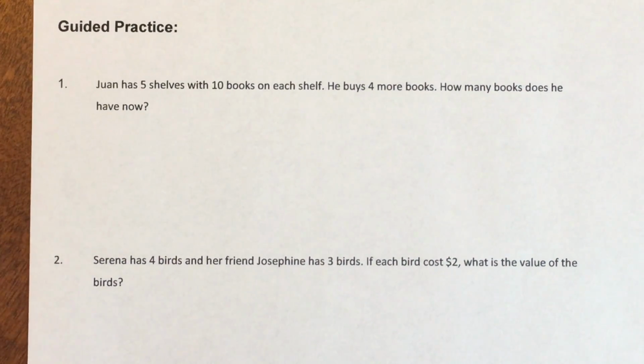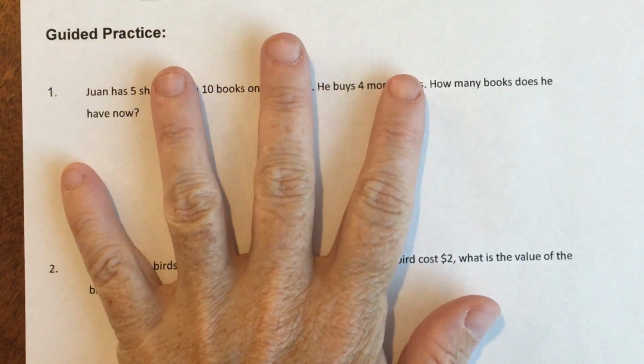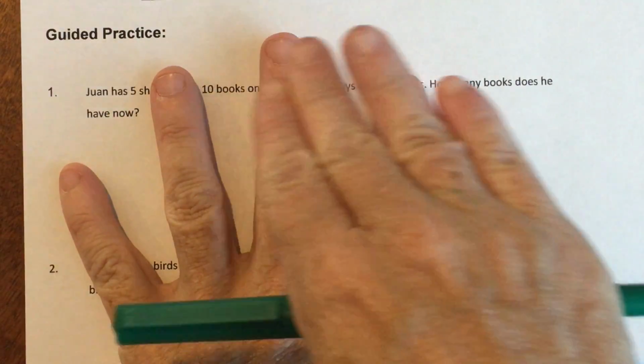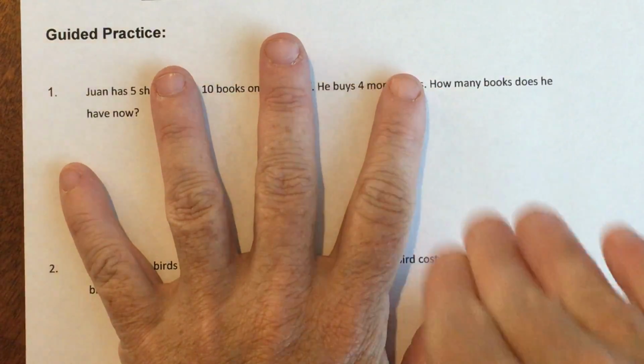All right, my first one says, Juan has 5 shelves with 10 books on each shelf. He buys 4 more books. How many books does he have now? Okay, so we read it. Now we need to actually make sense of it, though. I'm seeing he has 5 shelves, and each shelf has 10 books. So to me, that looks like a multiplication problem.